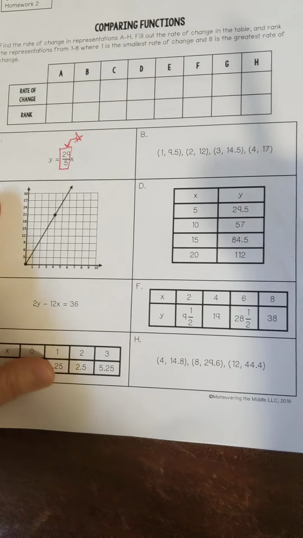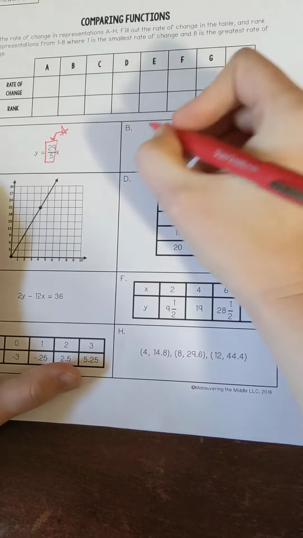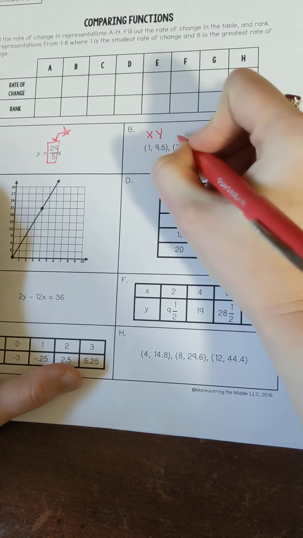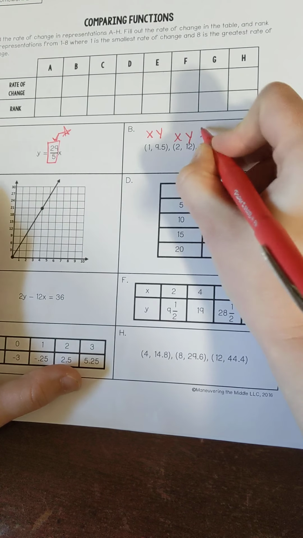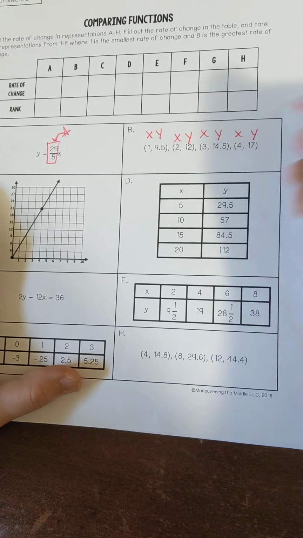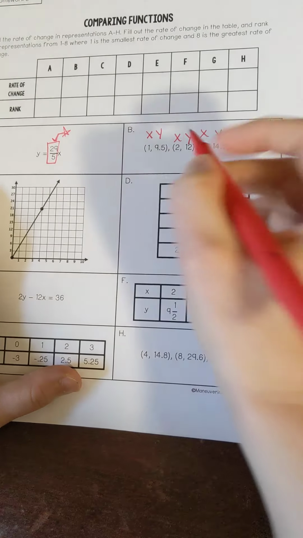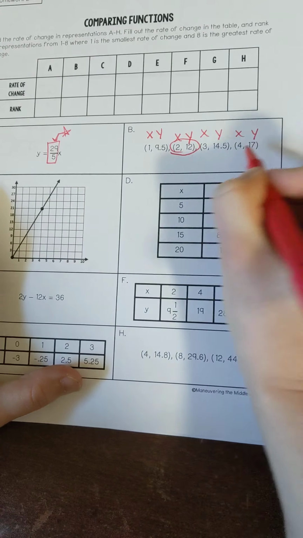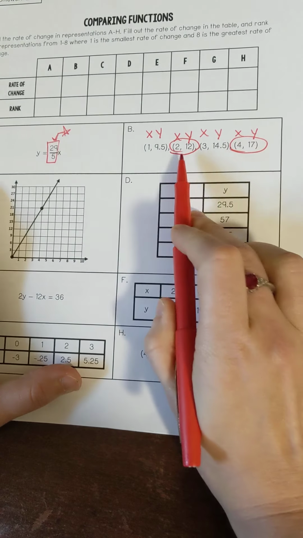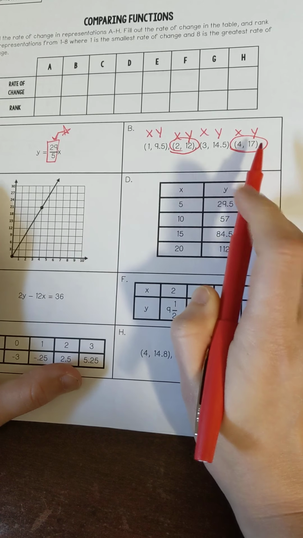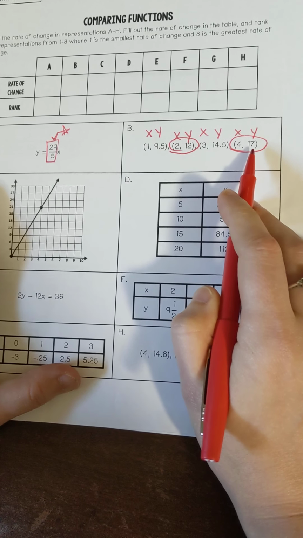So letter B is a little bit more tricky. Remember when you have ordered pairs, you have all x's and y's. When you have a list of ordered pairs, though, you can choose any two that you want to find the slope between. So if I were looking at these, I would pick the ones where there's no decimals because it's a lot easier to figure out.